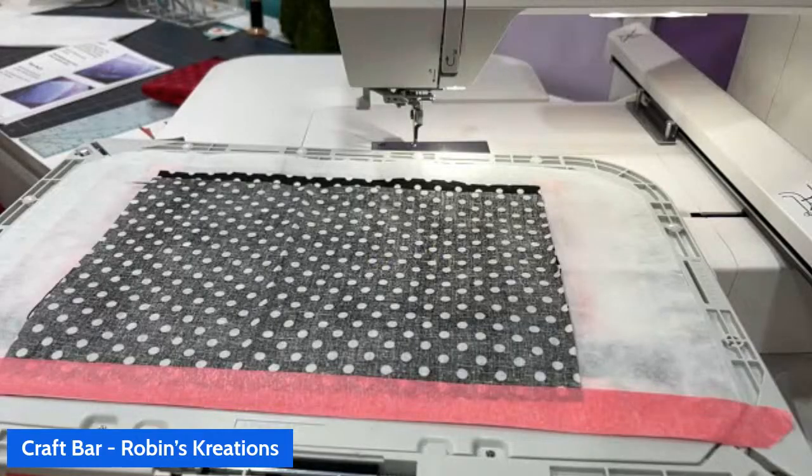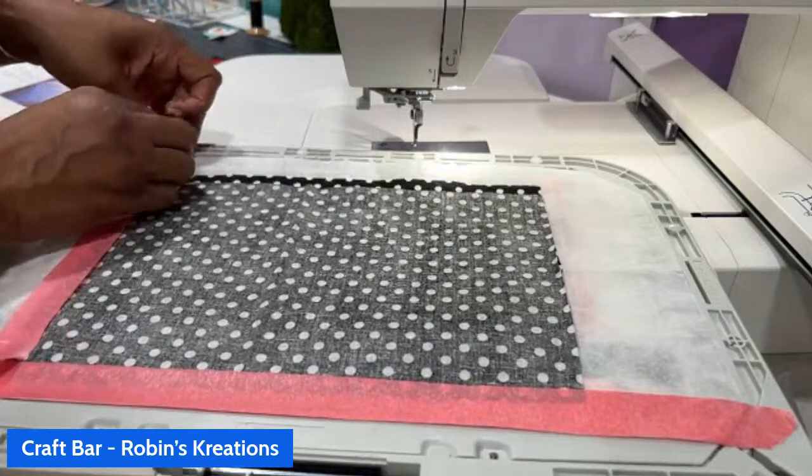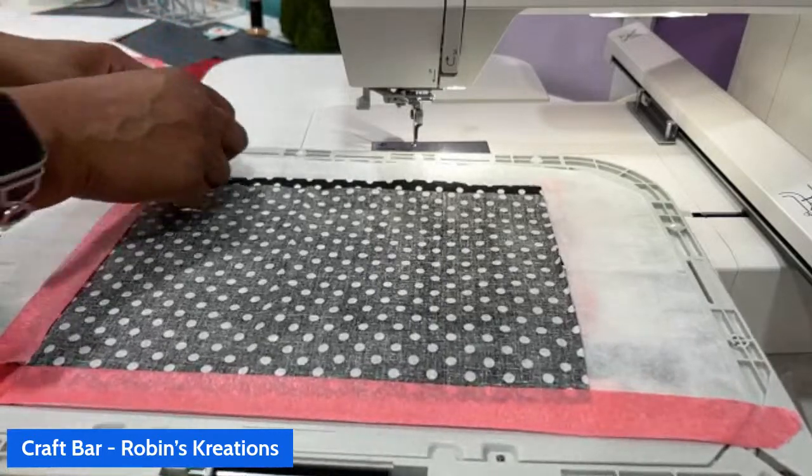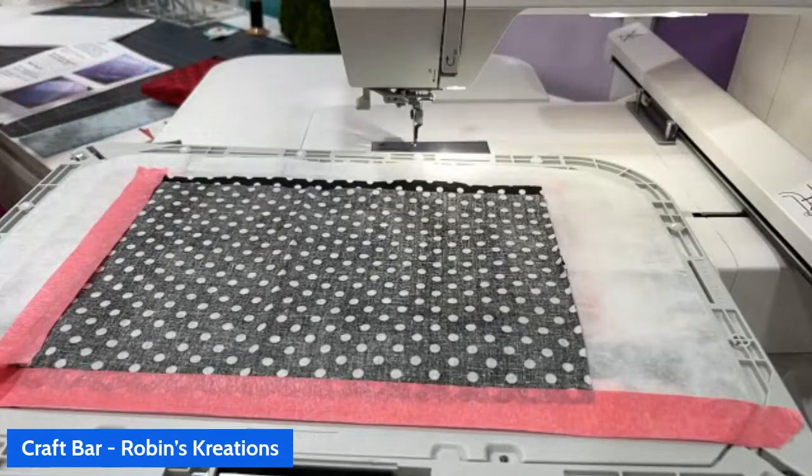So the next thing I'm going to do is secure these sides. And it does state with the design to secure it as best possible.